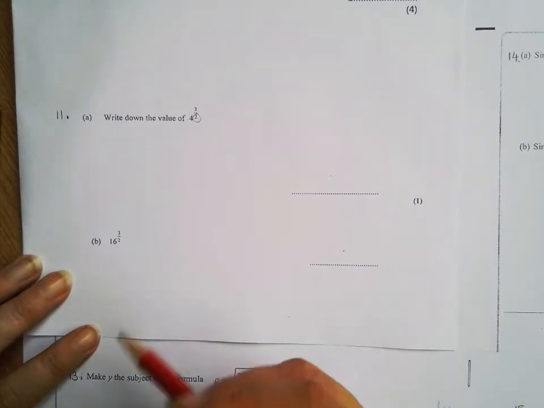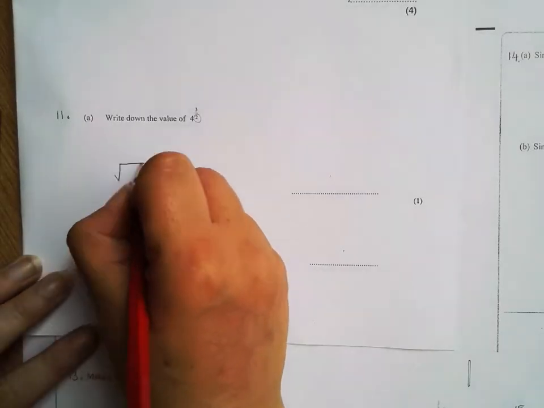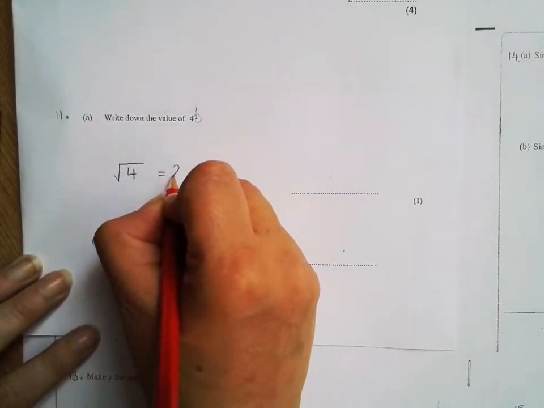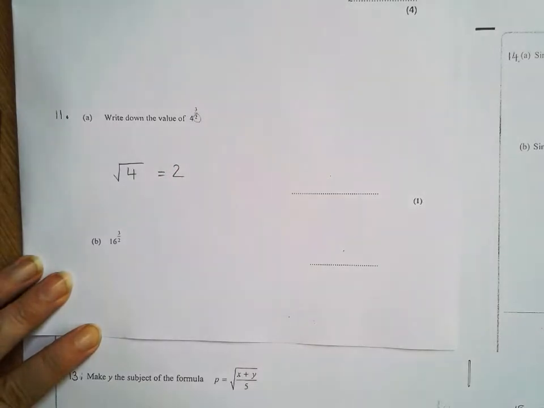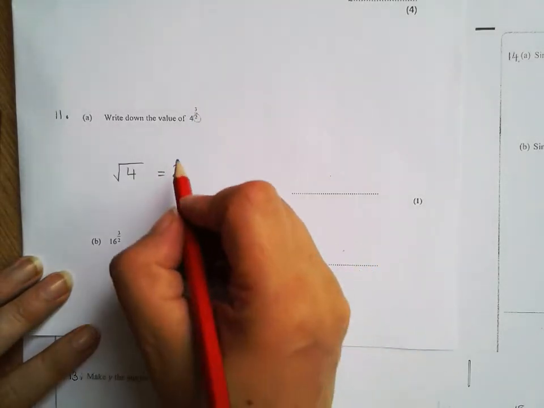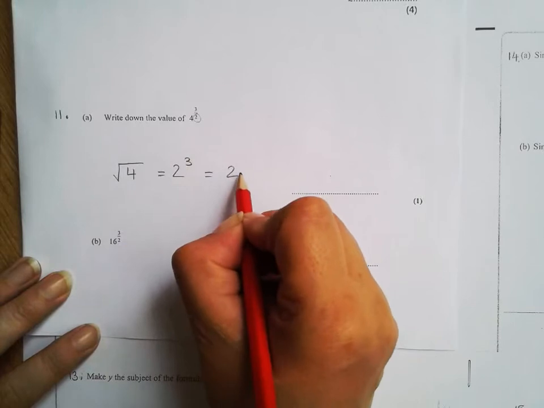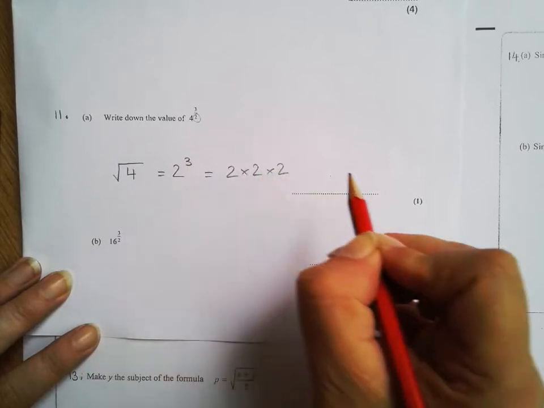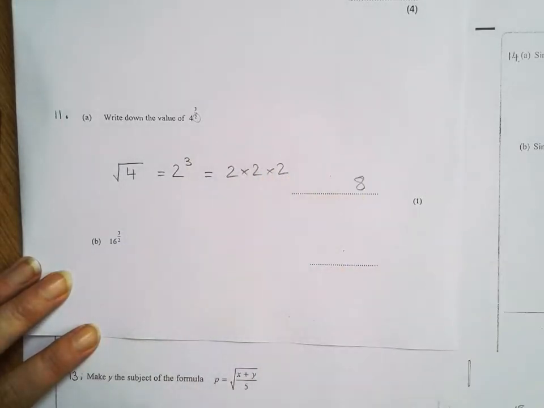So the first thing I'm going to do here is find the square root of 4, which is 2. And once I've done that, I'm going to raise it to the power of 3. So this is 2 times 2 times 2, which is 8.